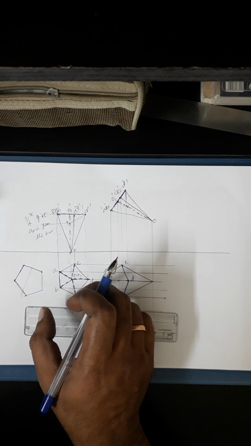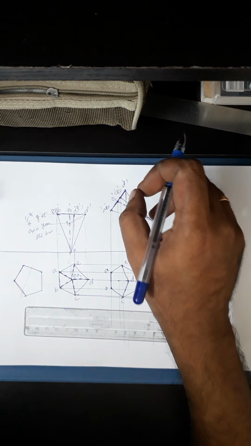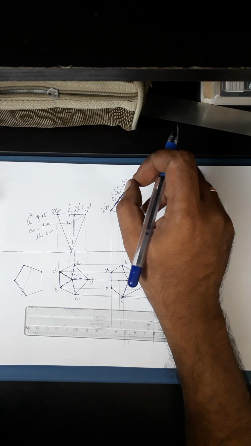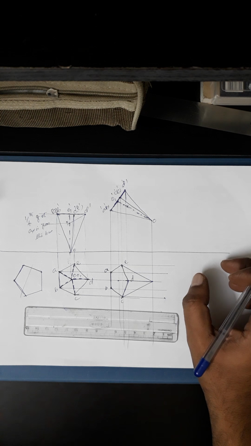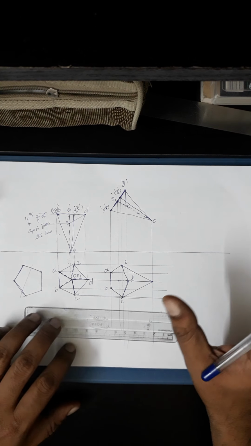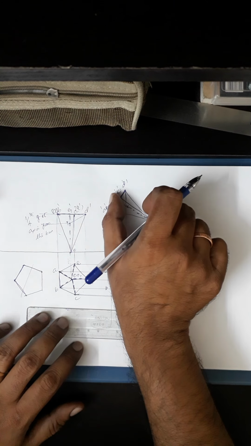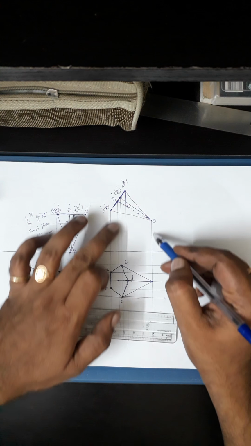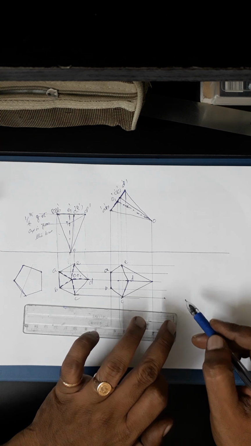A pentagonal pyramid of 30 mm base edges and the height of 60 mm is freely suspended about a corner of its base, such that the axis is inclined at 30 degrees to VP. Without the three sentences, if they say the axis is inclined at 30 degrees to VP, since the axis will incline, the projection of that will be apparent. So then you have to go for finding apparent beta.